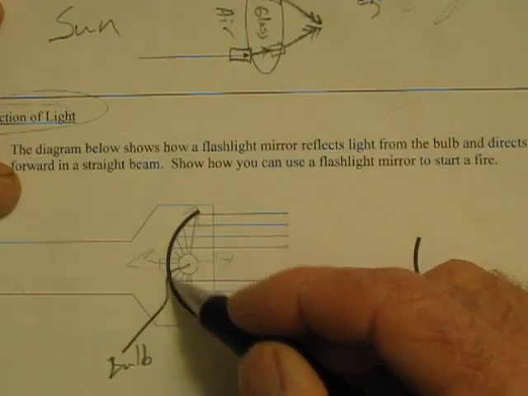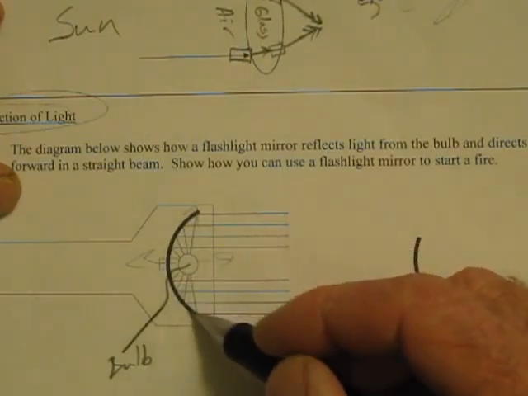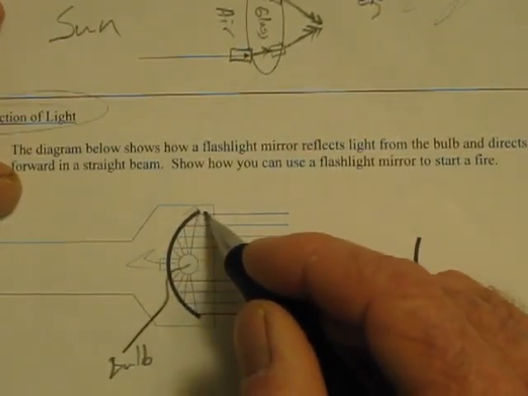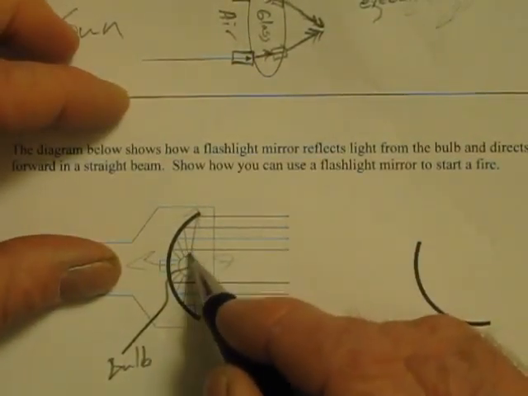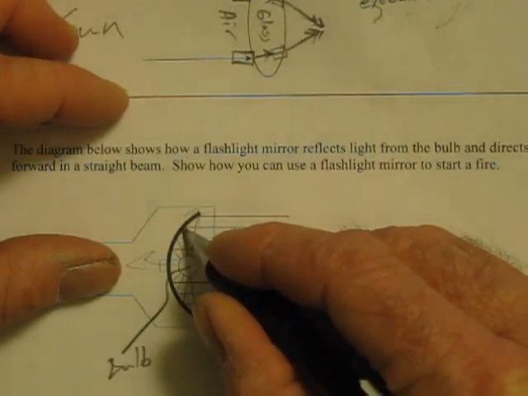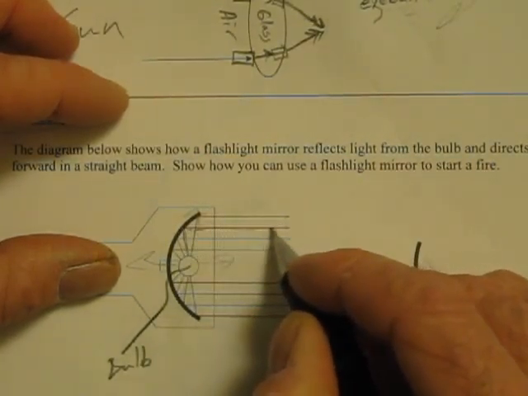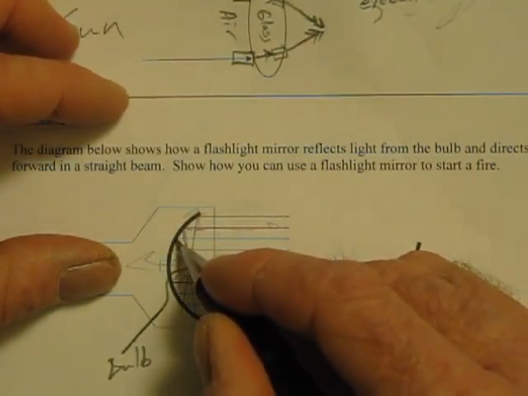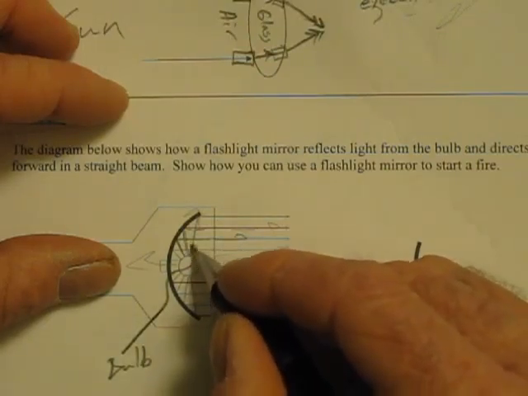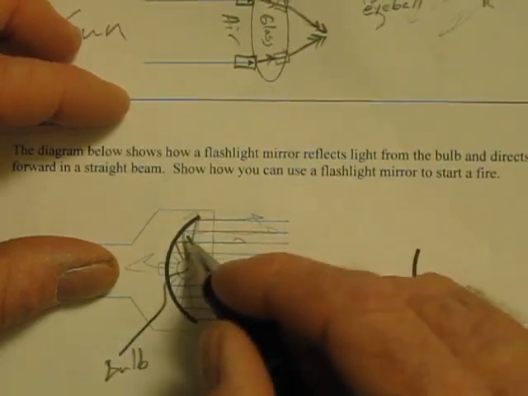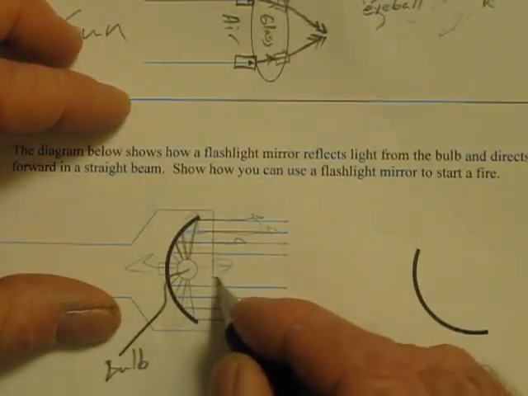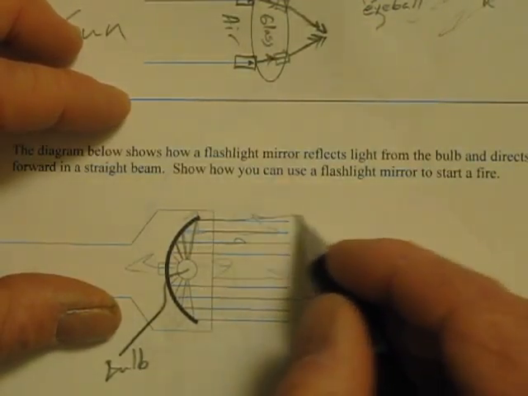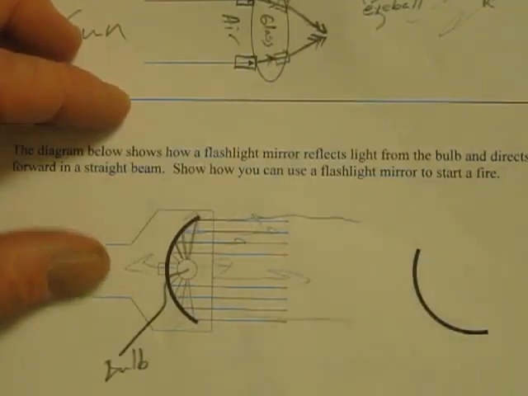And what the reflector does in the flashlight, it's designed perfectly. It's got just the right kind of curve so that when light goes out like this, it reflects like that. When light goes out here, reflects like that. When light goes over here, it reflects like that. All these reflections end up being parallel. So what you get is a nice flashlight beam that just goes out in a straight line, and you can shine it on things.